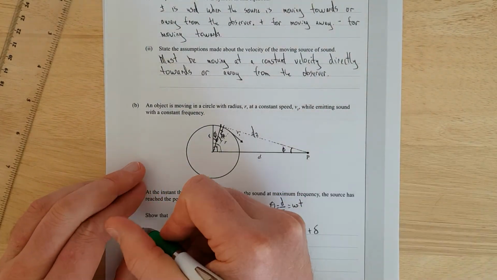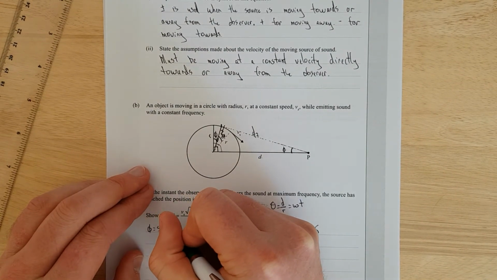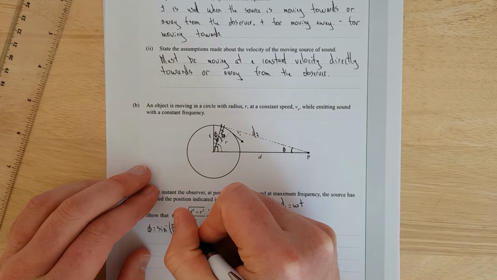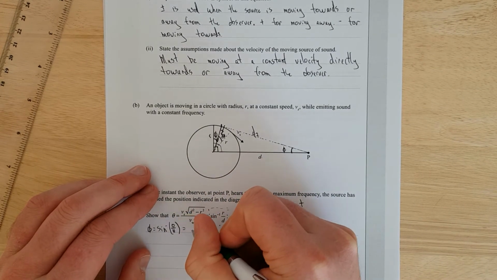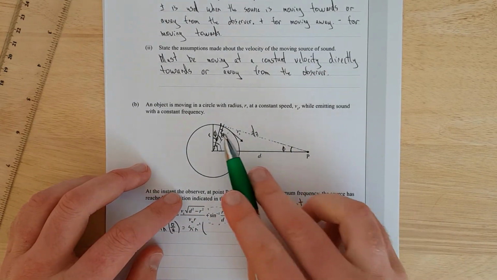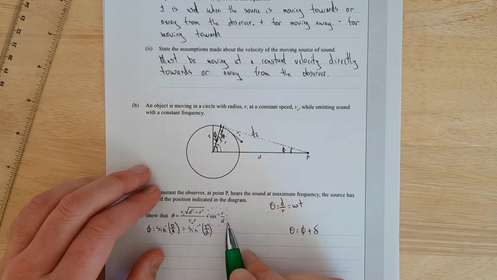So we can say that phi is equal to sine inverse, opposite over hypotenuse, which is equal to sine inverse, what is the opposite? The opposite is r over d.